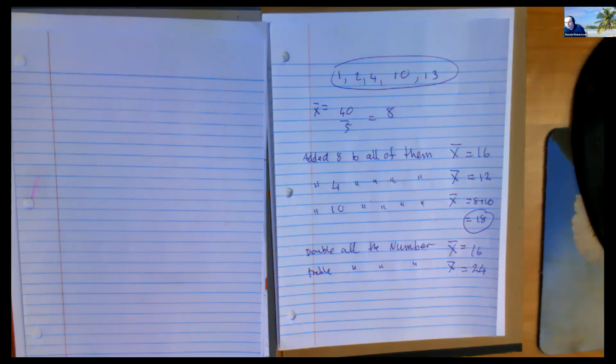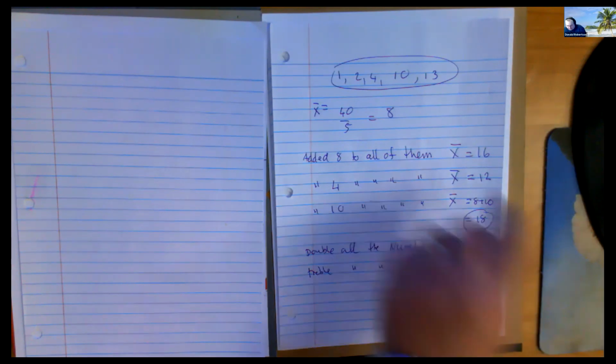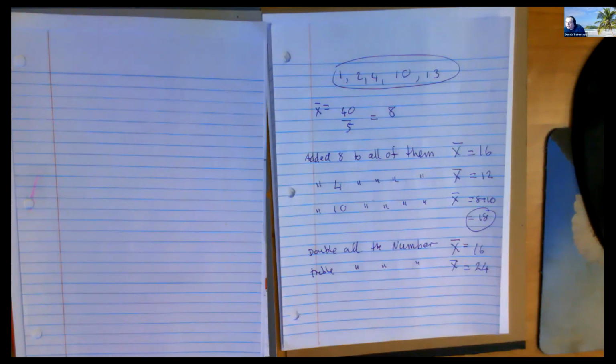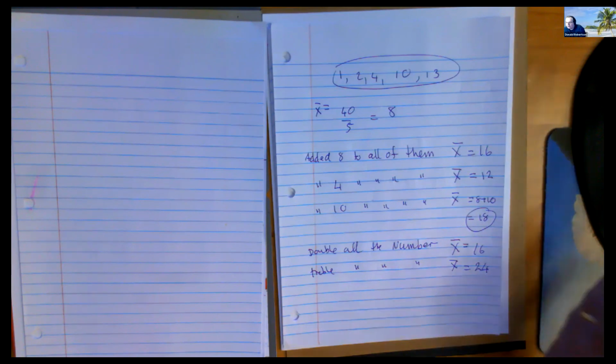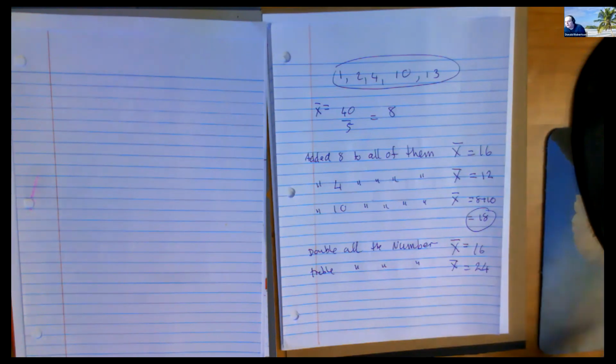Oh, would it work if you took 2 away from everything? Yeah. If you double everything, you double all the numbers in a 5-figure summary. If you treble all the numbers, you'll treble all the numbers in the 5-figure summary. So do you see that calculations like add, subtract, multiply, and divide, the statistics, that's what these guys are, stay in lockstep with what you did to the data. So if I doubled the data, I'll double the mean. If I doubled the data, I'll double my Q1, and so on and so forth.